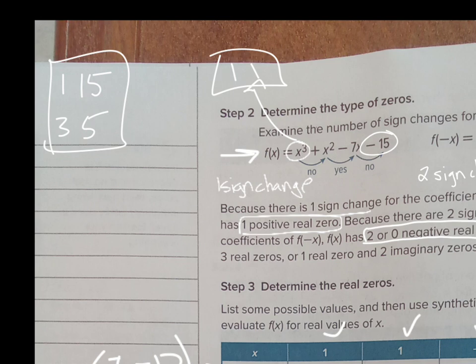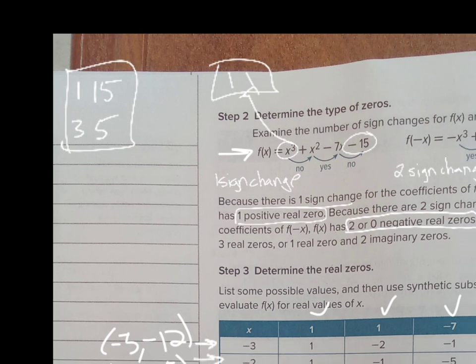Okay, so this is not how I would do it. Since they're not asking you to do it, I wouldn't do it this way. But my point is, I don't know why we're testing all of them. It doesn't really make any sense to me. Okay, so the only options for real zeros would go like this. It could be 1 over 1, negative 1 over 1. It could be 15 over 1 or negative 15 over 1. It could be 3 over 1 or negative 3 over 1. It could be 5 over 1 or negative 5 over 1. Those are our only options.